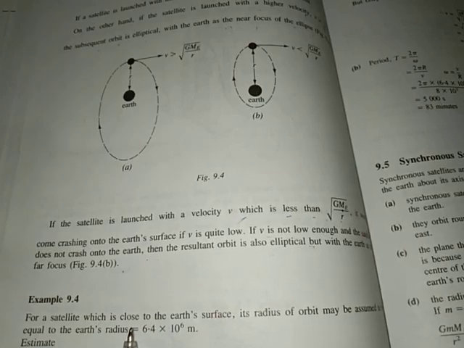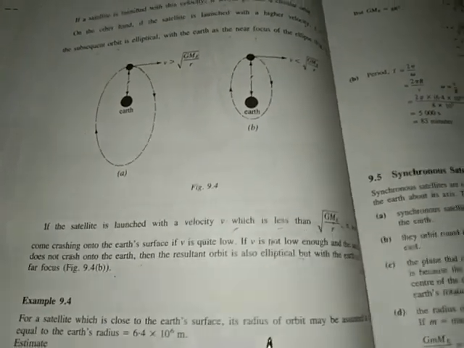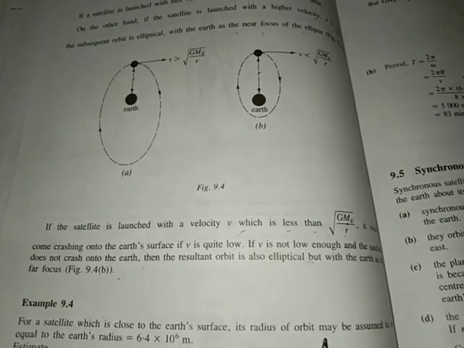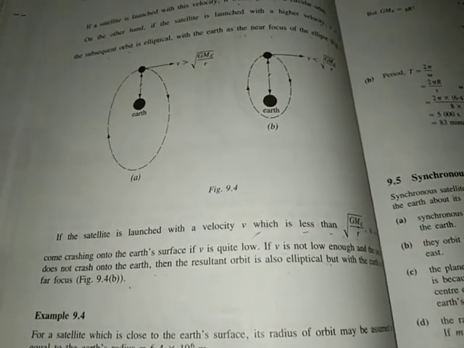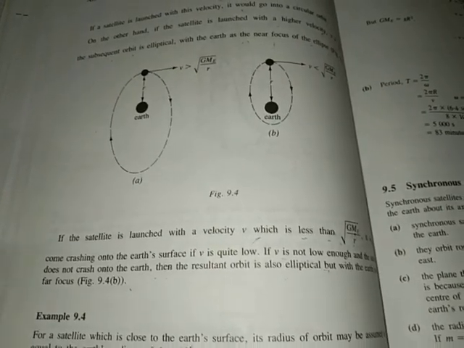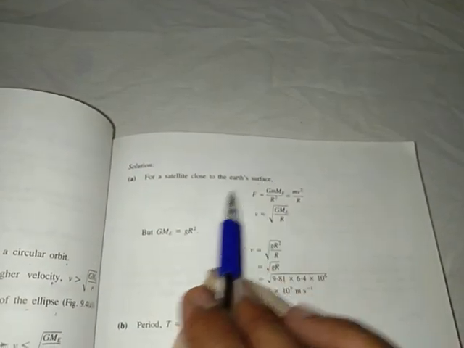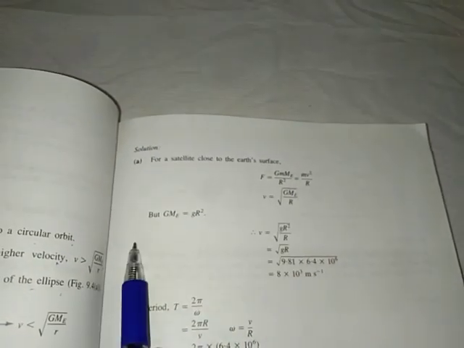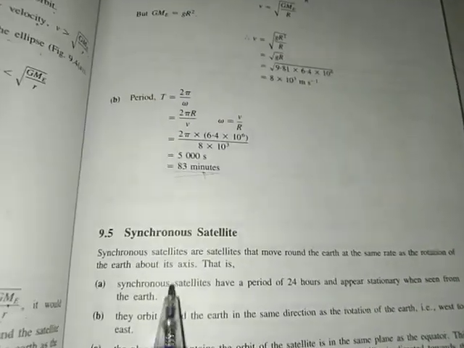Example 9.4: For a satellite which is close to the Earth's surface, its radius of orbit may be assumed to be equal to the Earth's radius, 6.4 into 10 to the power 6 meter. Estimate the speed and the period of the satellite. For a satellite close to the Earth's surface, this calculation is done. Then the period T is found to be 83 minutes.